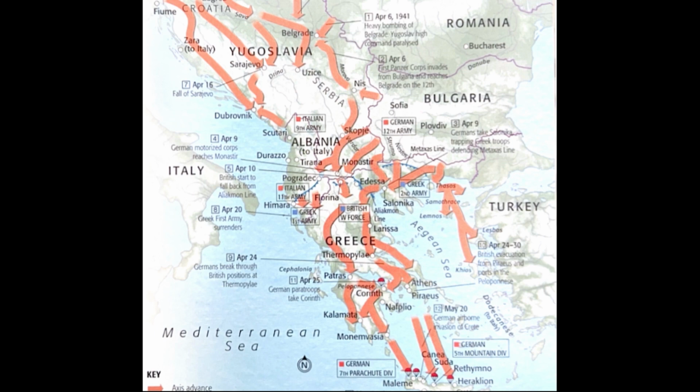On April 13, 1941, the city of Belgrade is occupied by the Germans. The Yugoslav army is rapidly disintegrating due to the immense Axis forces. Much of Yugoslavia is falling to German and Italian occupation. By the 17th of April, all of Yugoslavia is surrendered to German, Italian, and Hungarian occupation.